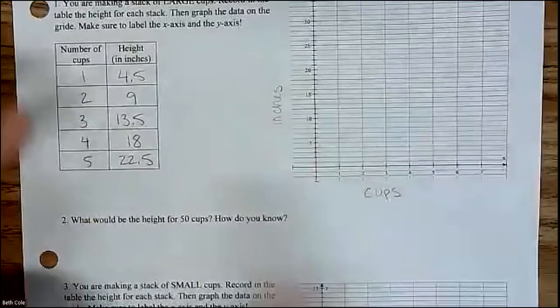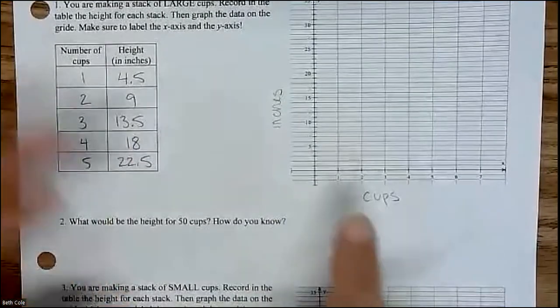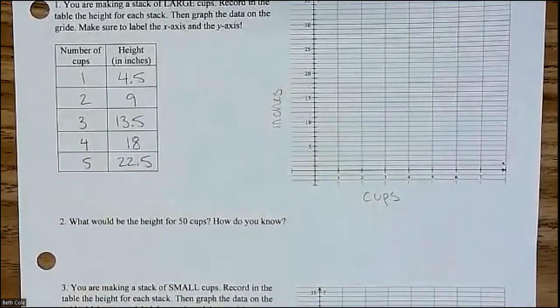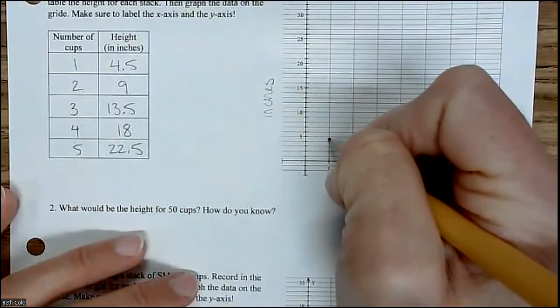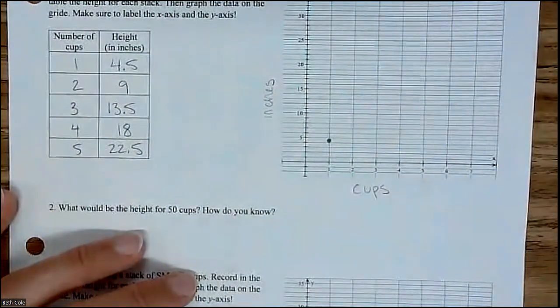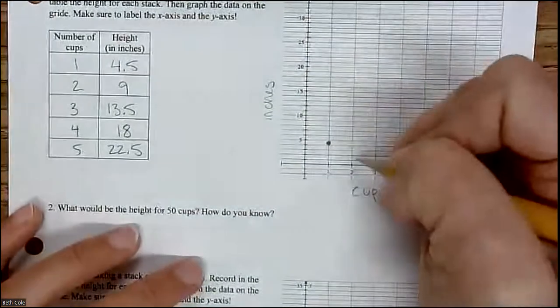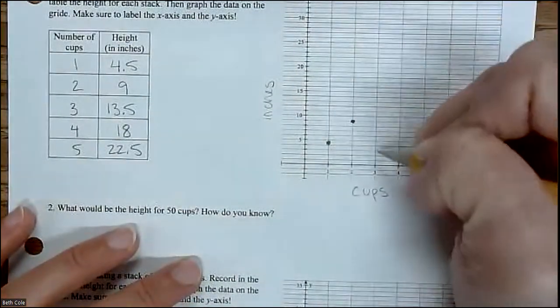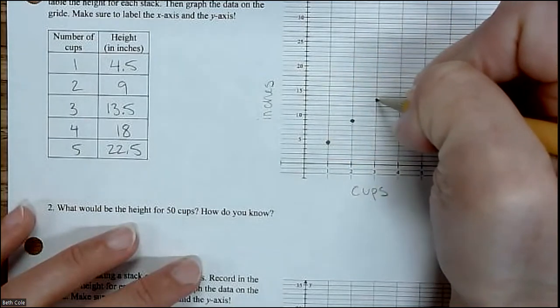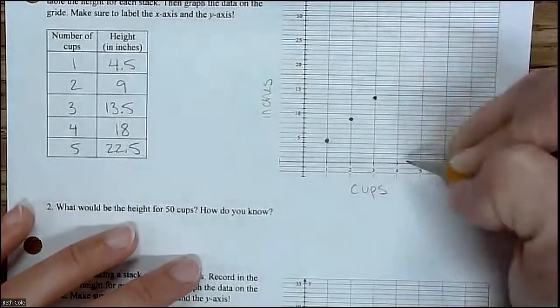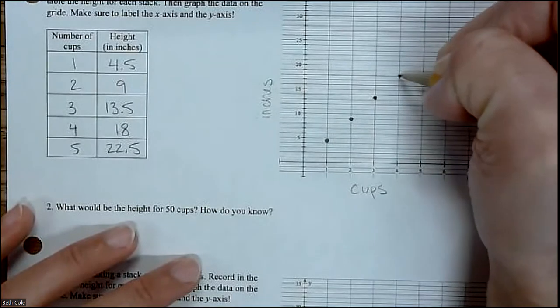So what I want you to do is take those points and plot them on here. The 0.5s won't be perfect. It's good enough. So here's 1, and then 4.5 would be right there. And then 2, 9, 3, what was that, 13.5? And then 4 is 18.